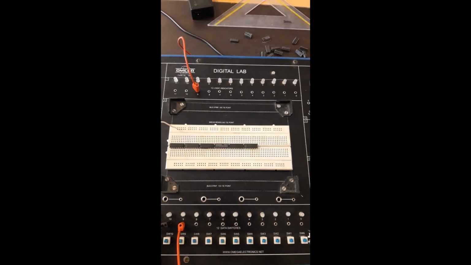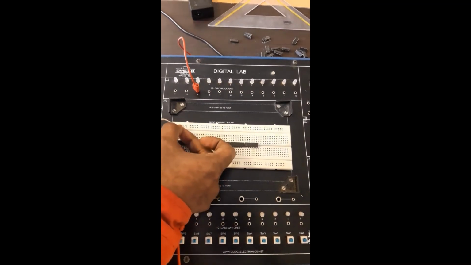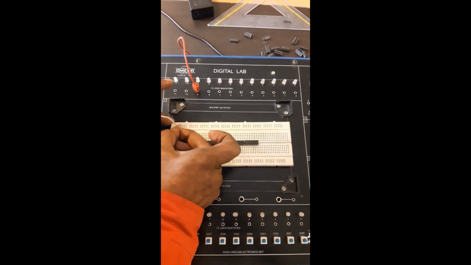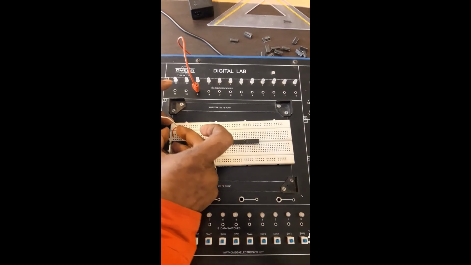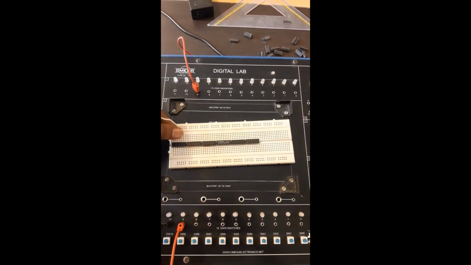Now we need to connect the VCC with the IC. If we connect this wire this way, we have connected the plus VCC with pin number 14.